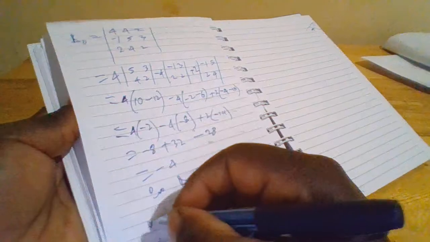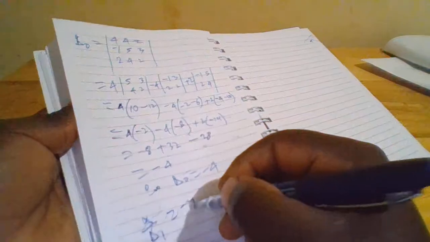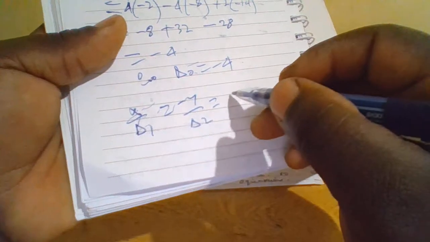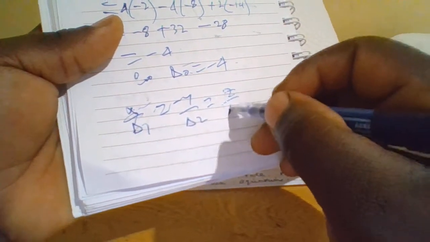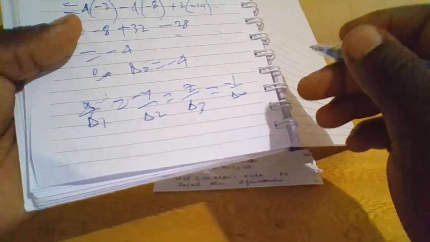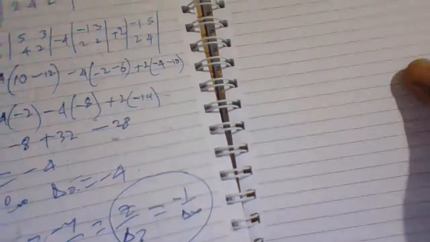So we have all the dels. So we go back and we say that x over del 1 equals to minus y over del 2, which equals to z over del 3, which equals to negative 1 over del naught. So we can start with this one.